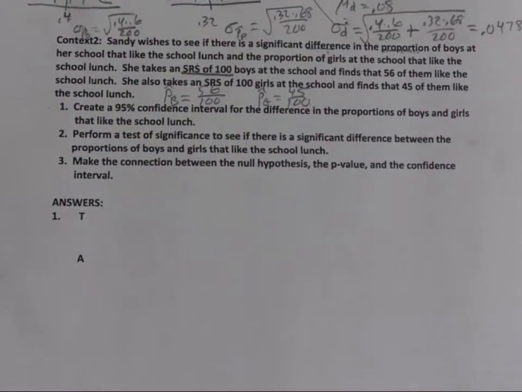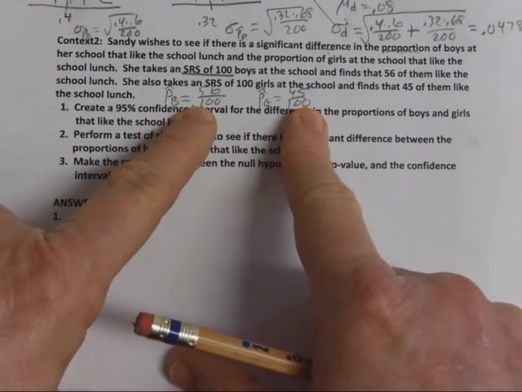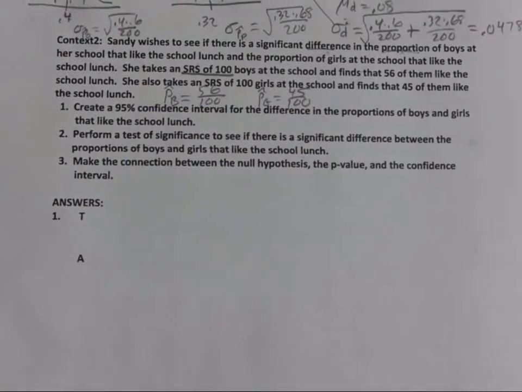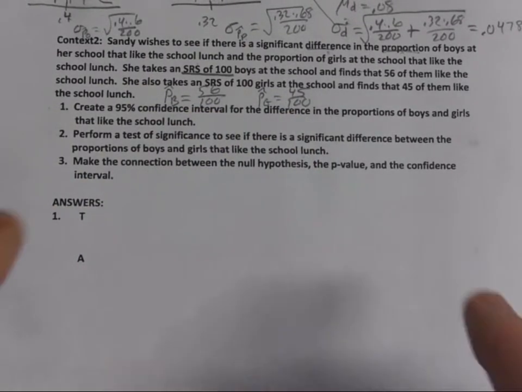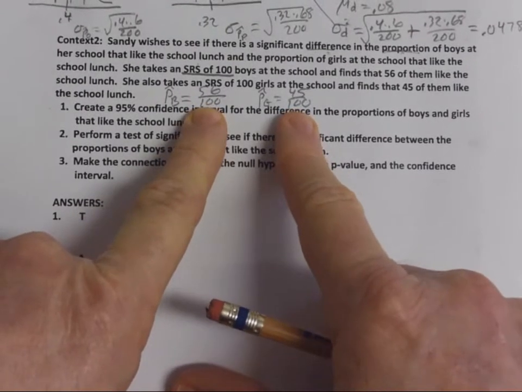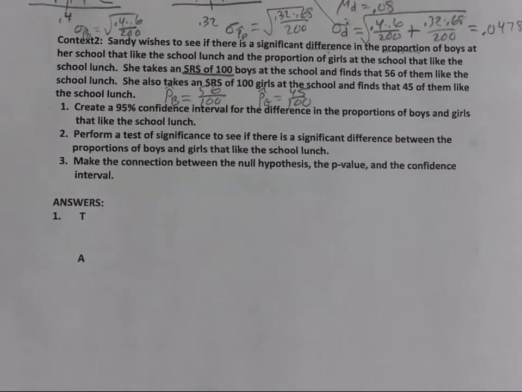But what we're going to do is understand these are estimate values. These aren't censuses. These are estimates. And so we want to make an interval for the difference. And then we're going to test to see, is this a significant difference? That's sort of the big deal in this chapter. We understand these things are different, but are they significantly different? In other words, are they so different that we would rarely expect it to happen by sampling variability?